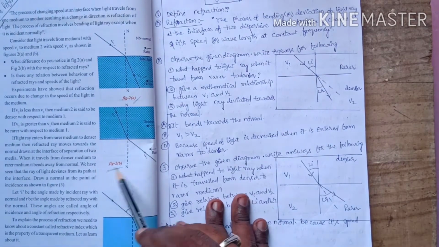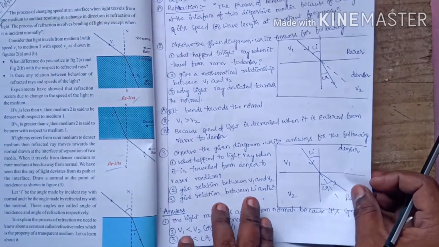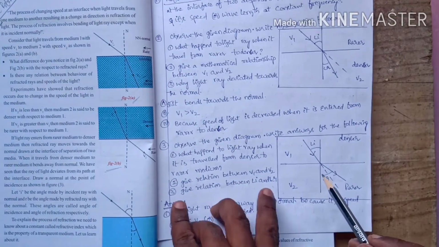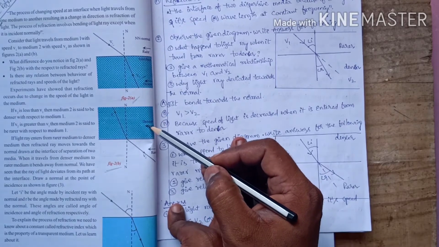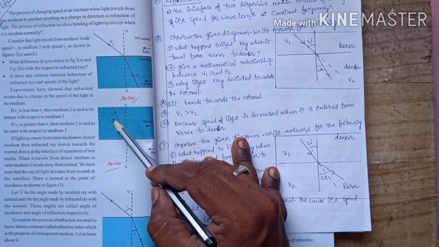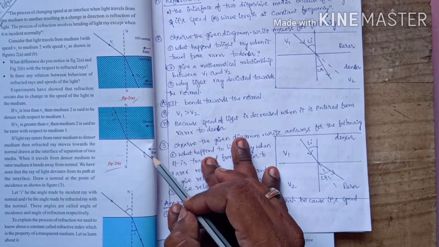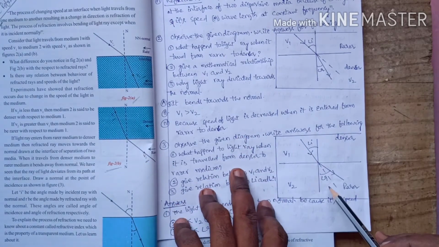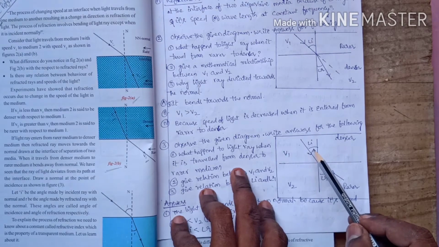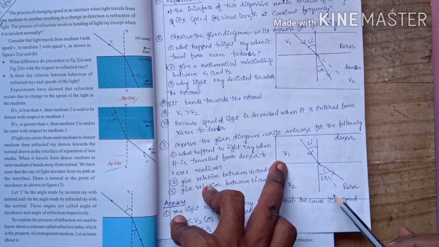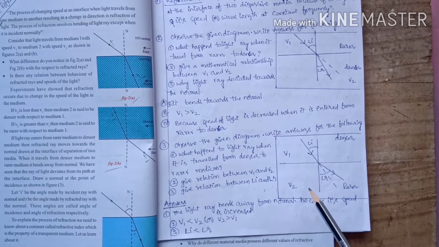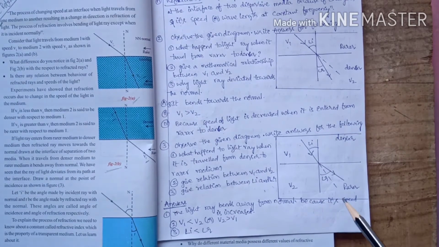Then comes the figure 2b. What type of questions is there a chance to ask? Here the diagram they will provide. Now the light ray is traveling from denser to rarer. In denser the speed of the light is V1, in rarer the speed of the light is V2. See here, if the light ray travels from denser to rarer, it should travel like this in a straight line path, but it is deviated away from the normal, as clearly we observed in the glass lab activity.